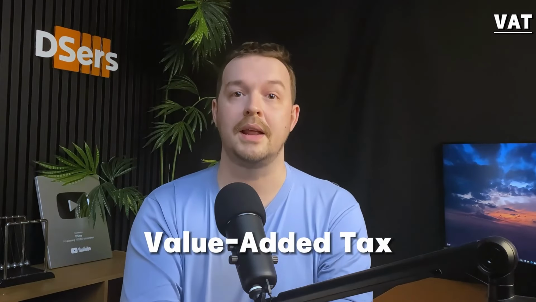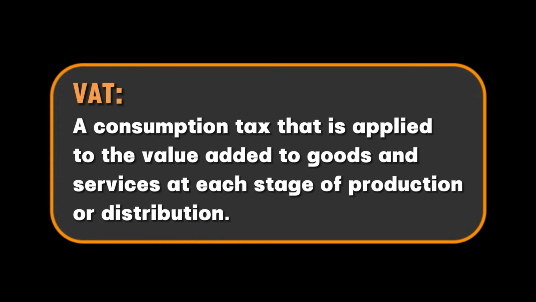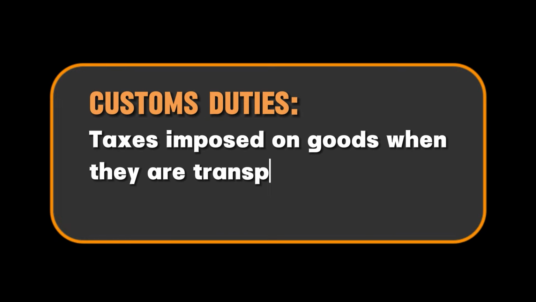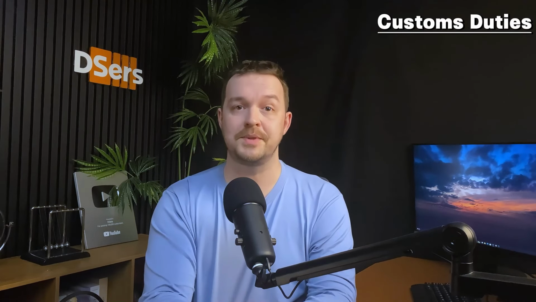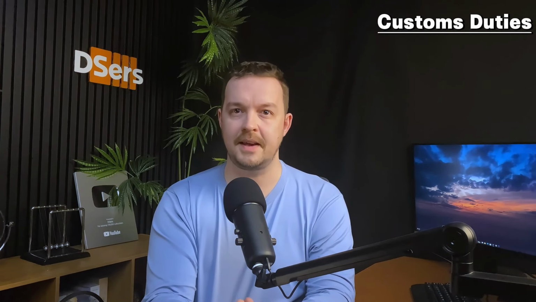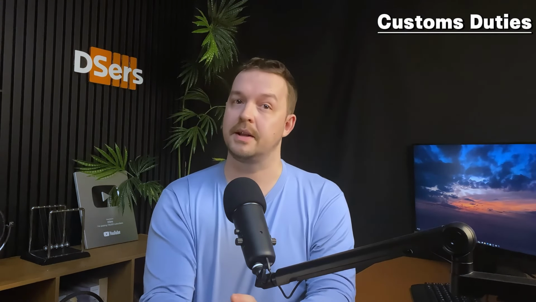You should also pay attention to VAT and customs. The EU uses a system based on value-added tax, also known as VAT, rather than sales tax, but the principles are similar. VAT is a consumption tax. It is applied to the value added to goods and services at each stage of production or distribution. Custom duties, on the other hand, are taxes imposed on goods when they are transported across international borders. In dropshipping, these custom duties can significantly affect the cost of shipping and your overall pricing strategy, so be sure to pay attention to that.